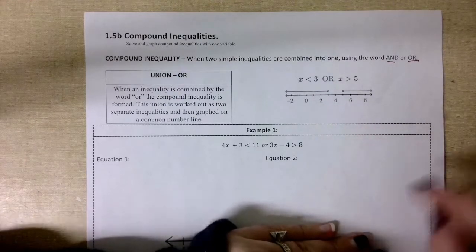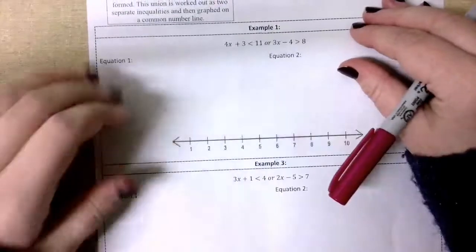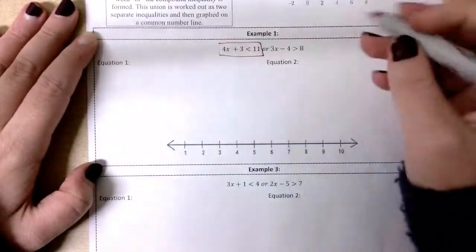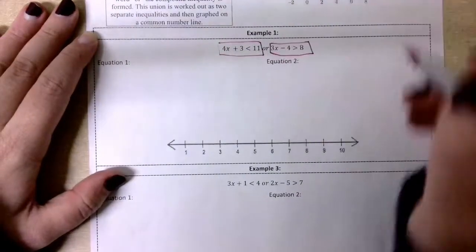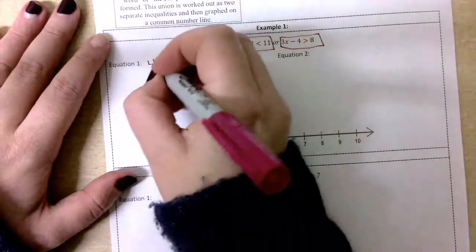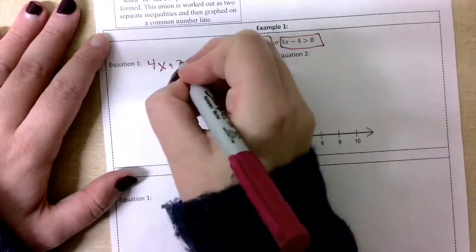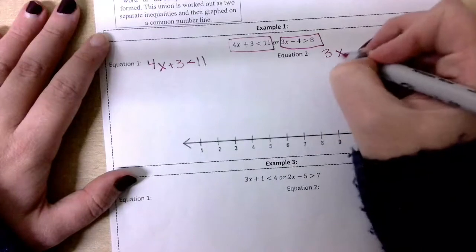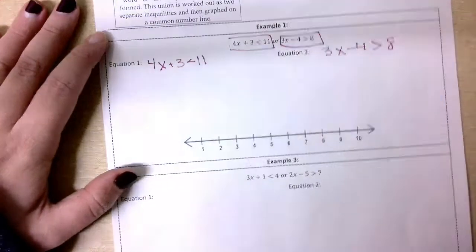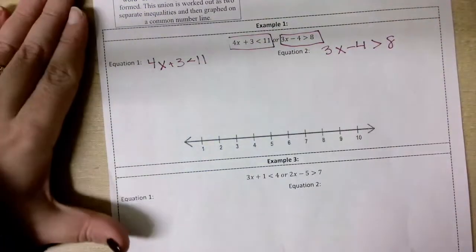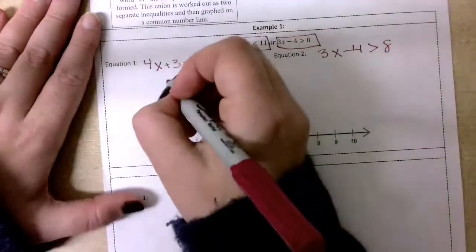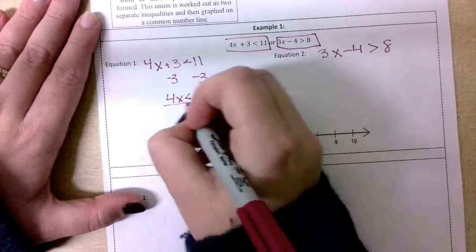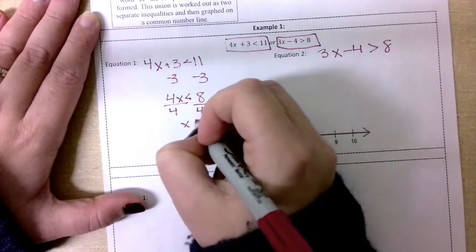Alright, so we're going to do one example with an or because you're going to see it's pretty straightforward. You have two equations. The first one is 4x plus 3 is less than 11. And go ahead and write that down. And your second one is 3x minus 4 is greater than 8. Now this is just like your last lesson. We're just solving for the x's. So I'm going to subtract 3. 4x is less than 8. Divide by 4. X is less than 2.